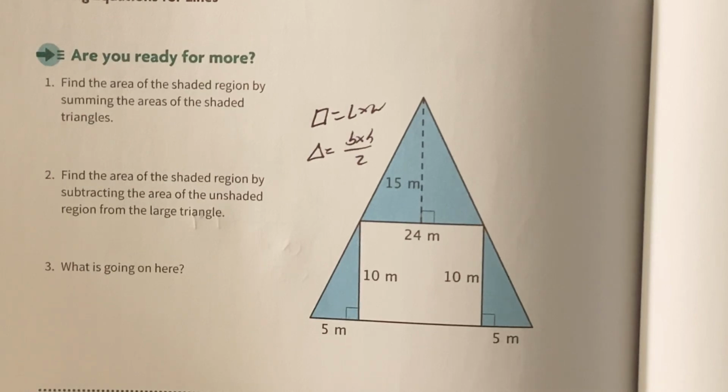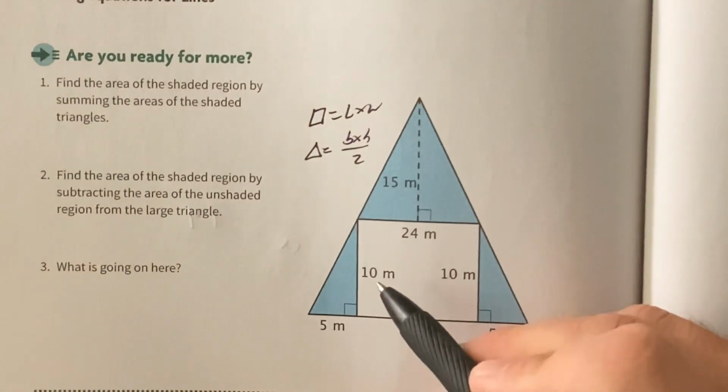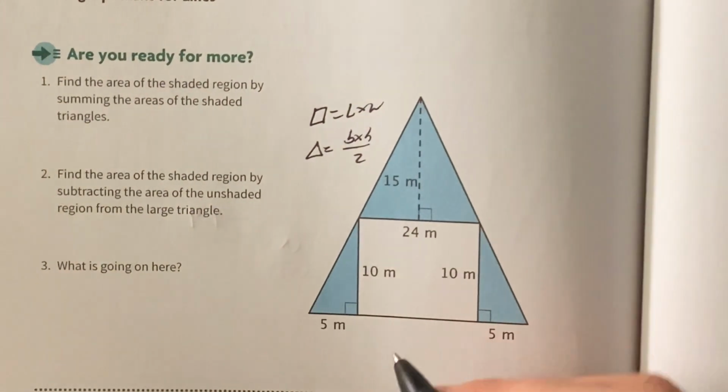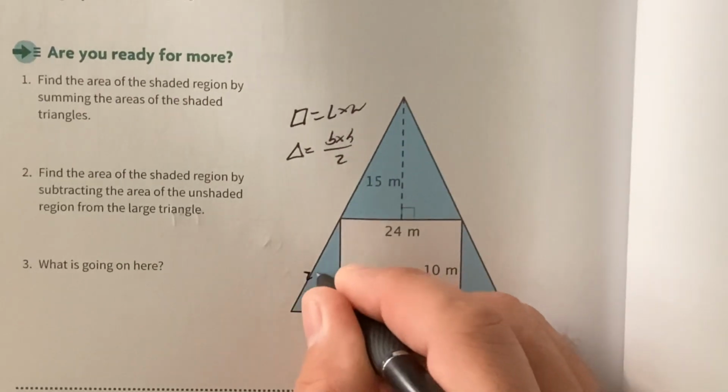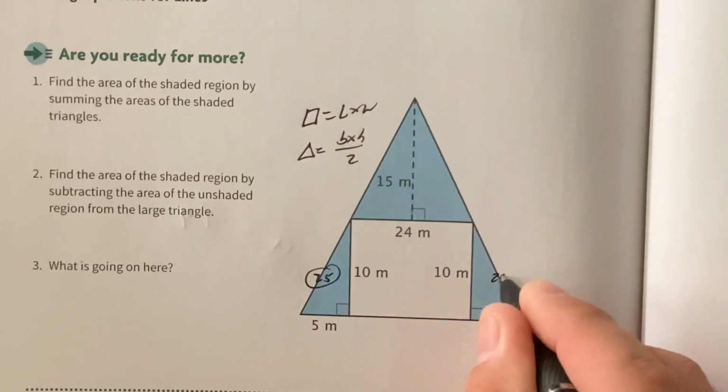All right, hopefully you got a good start on it. I want to give you plenty of time to work on your homework, so let's go through it. Find the area of the shaded region by summing the area of the triangles. So if I find all the areas of the triangles, I just add them up. 5 times 10, remember to divide by 2 because it is a triangle. What's 5 times 10 divided by 2? 25, so the area of this one is 25, same as this one.